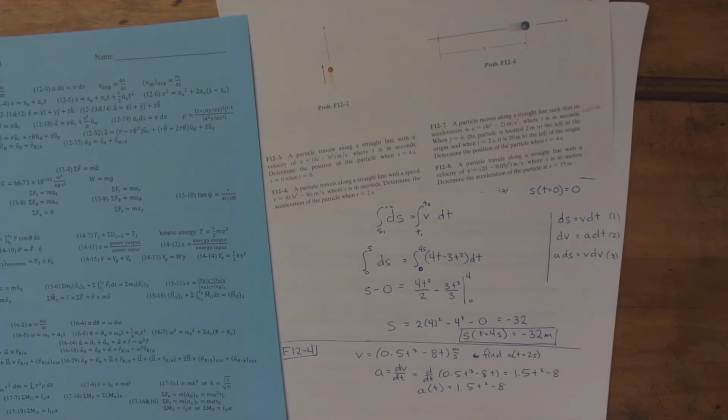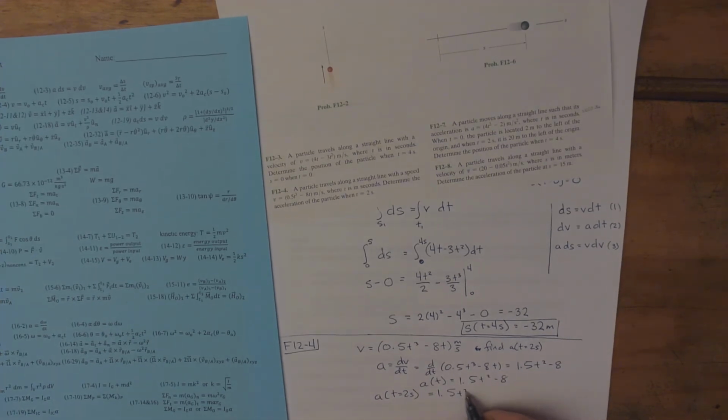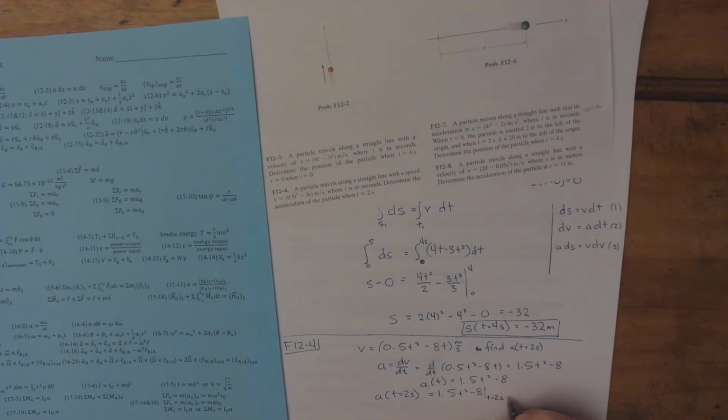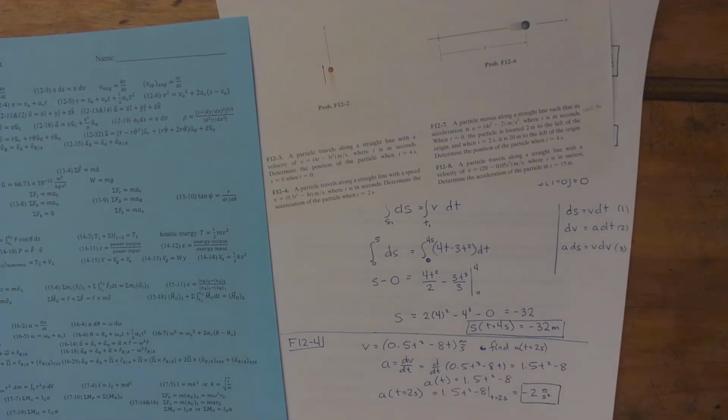But I want the acceleration when time is equal to 2 seconds, so then I'm going to go ahead and evaluate this. a is equal to 1.5t squared minus 8, evaluated when t is equal to 2 seconds, and that gives me 1.5 times 2 squared, which is 1.5 times 4, minus 8, that's minus 2. This is acceleration, which has units of meters per second squared. And that concludes fundamental problem 4.